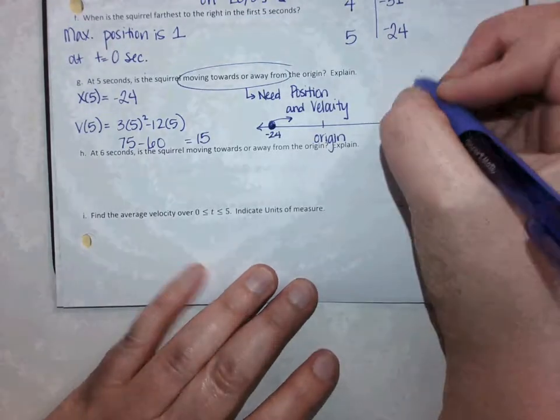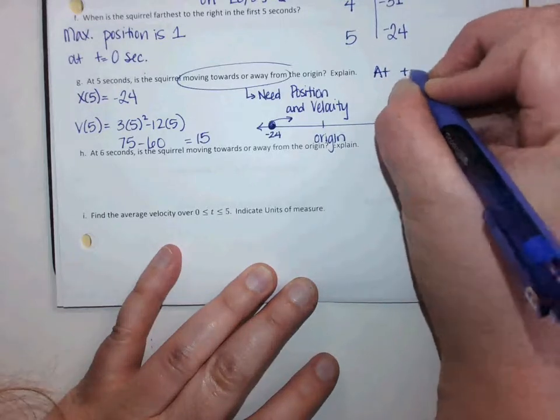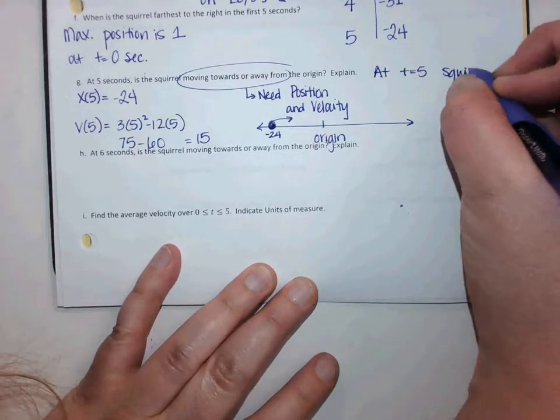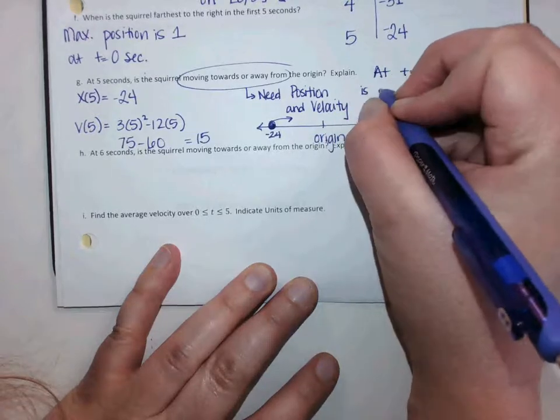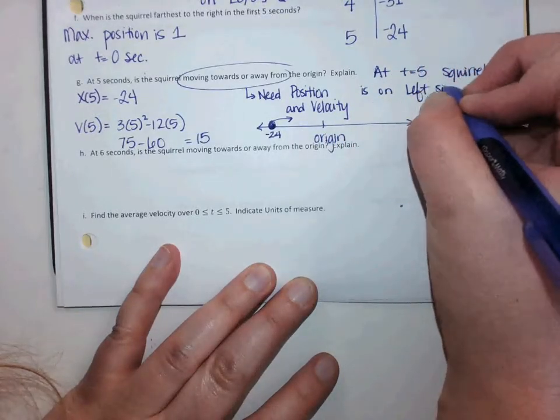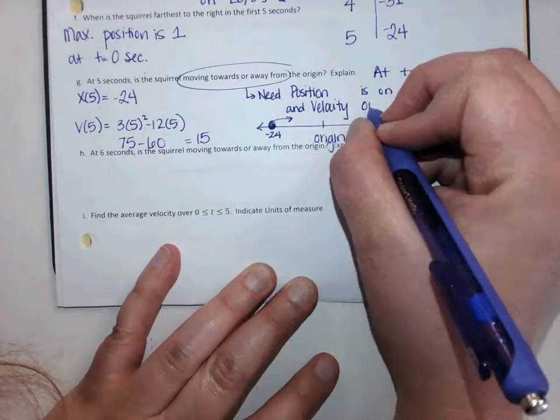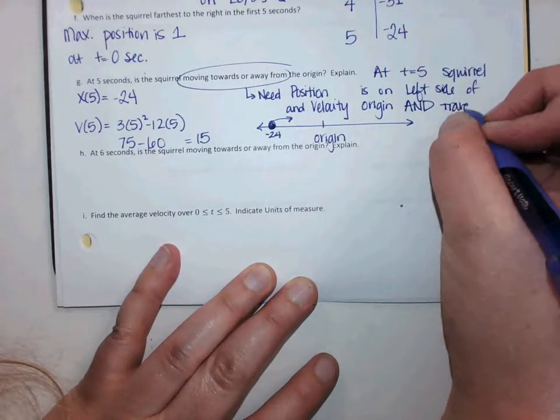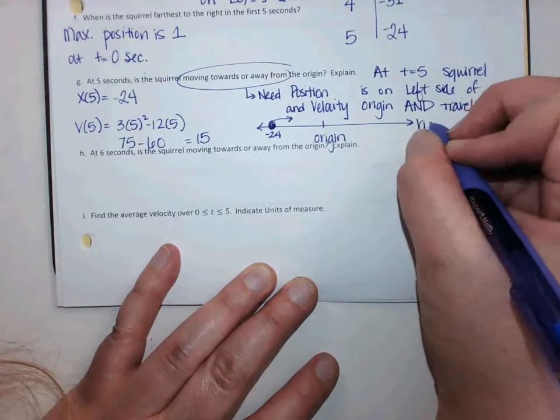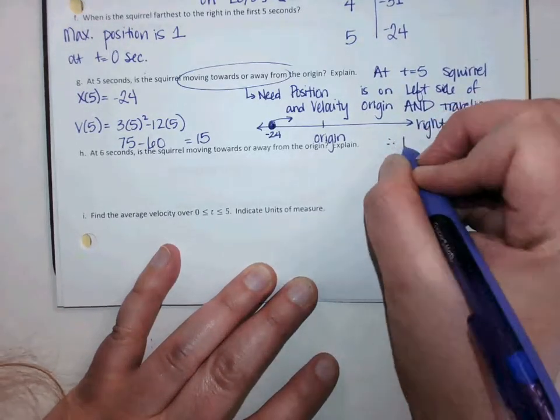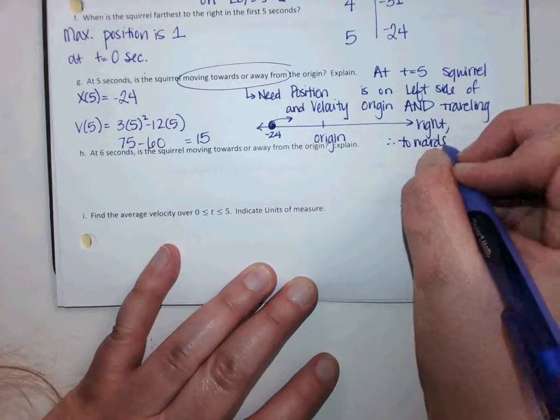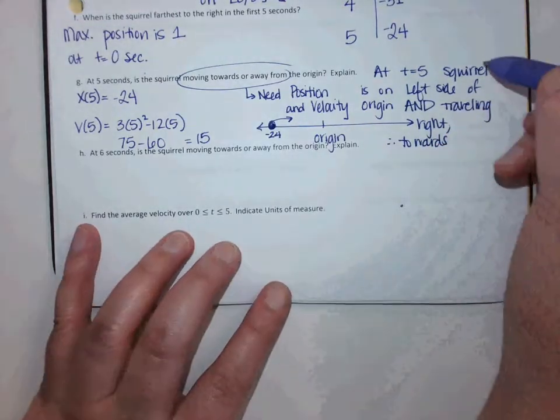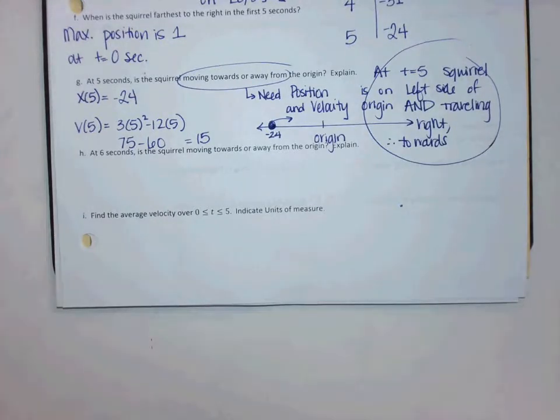Towards. So I would say at t equals 5, squirrel is on left side of origin and traveling right. Therefore, towards. Okay? Okay, now do the same for 6.